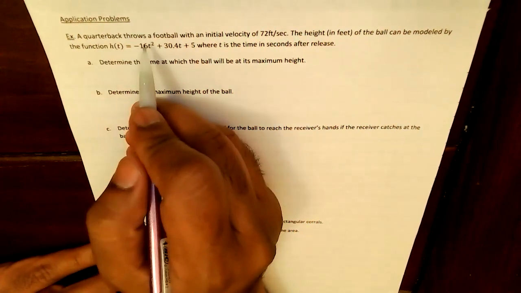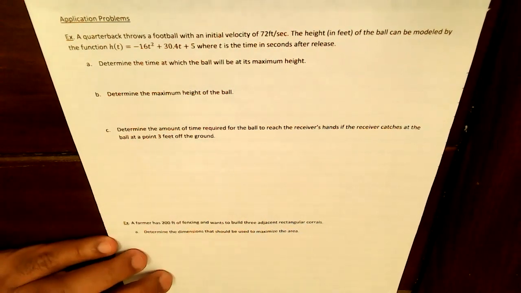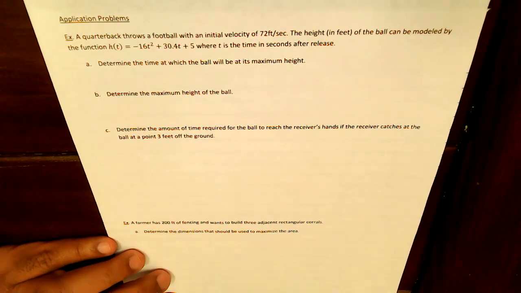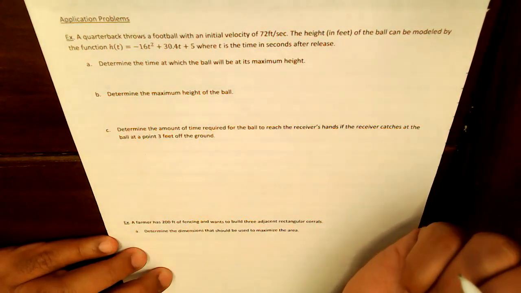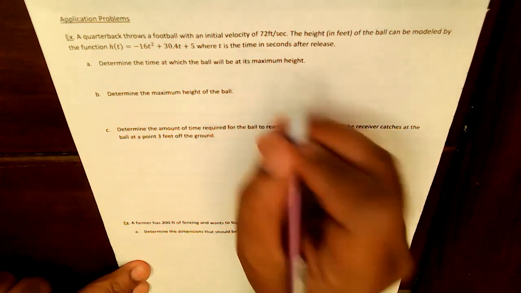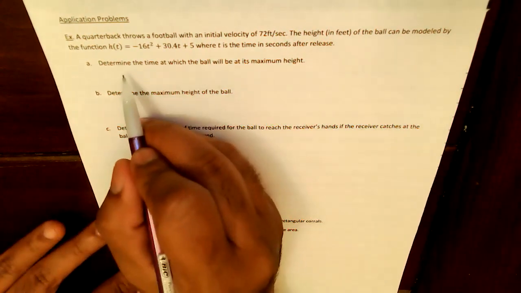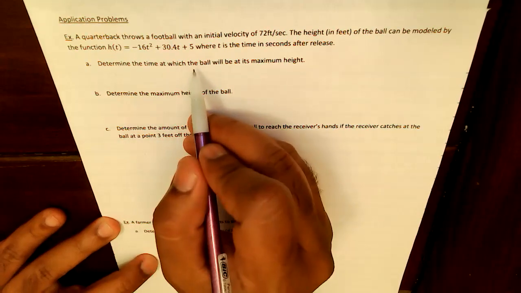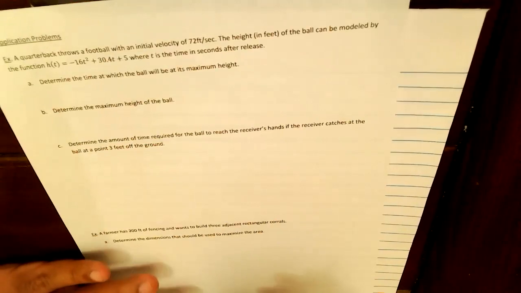The first example says a quarterback throws a football with an initial velocity of 72 feet per second. The height in feet of the ball can be modeled by the function h of t equals negative 16t squared plus 30.4t plus 5, where t is the time in seconds after release. So we want to determine the time at which the ball will be at its maximum height.